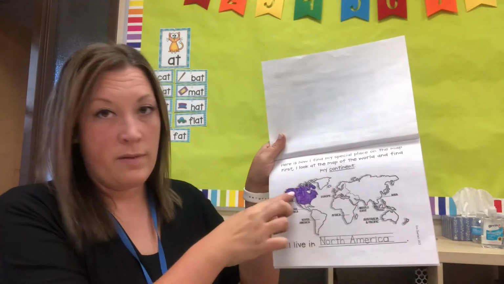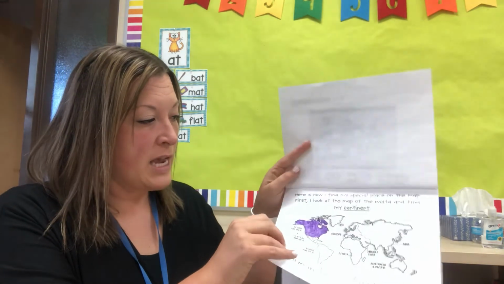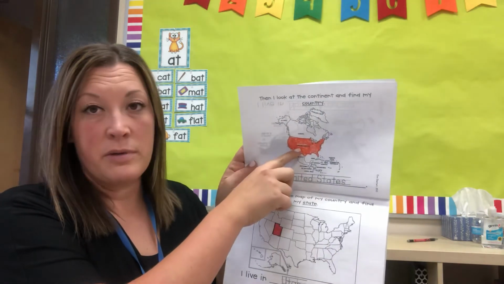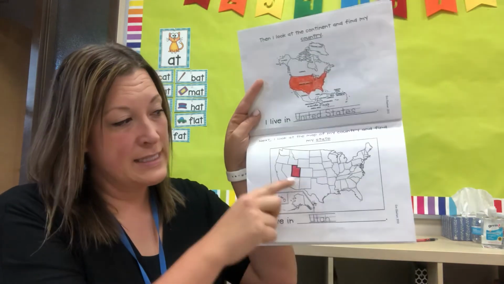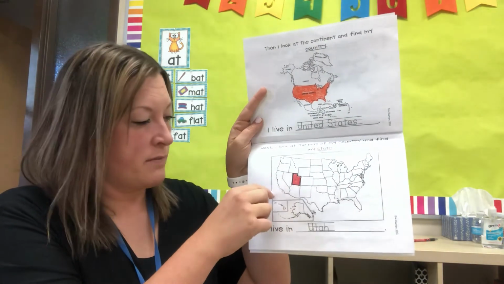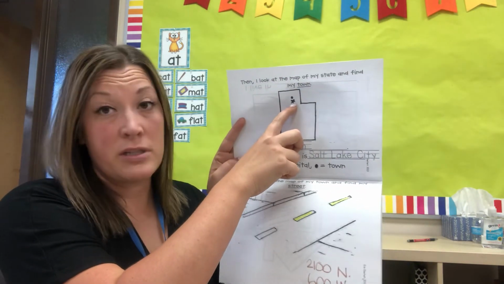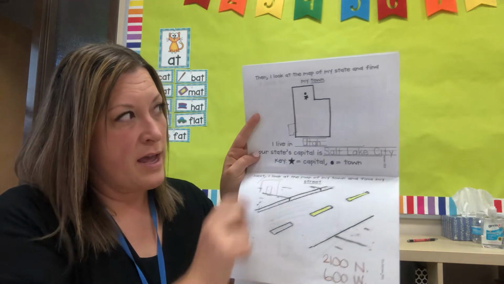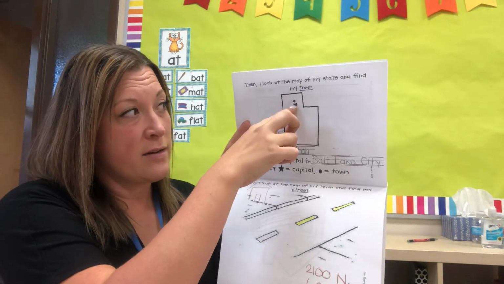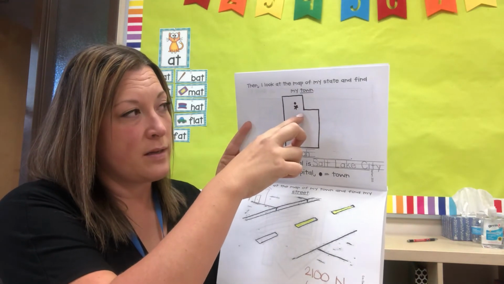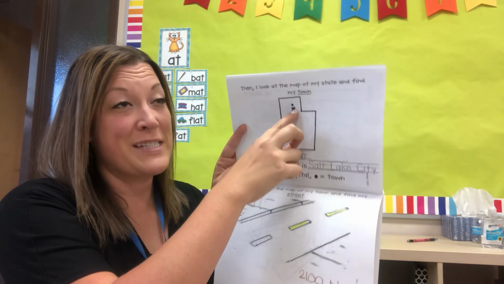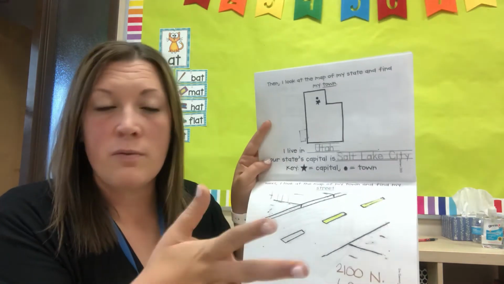First we found North America. Inside of North America we find our country, which is the United States. Inside of United States, we find our state, which is Utah. Inside of our state, we see our city, which is Salt Lake City. Inside of our state, we find our city, which is Kaysville or Layton or wherever you live.